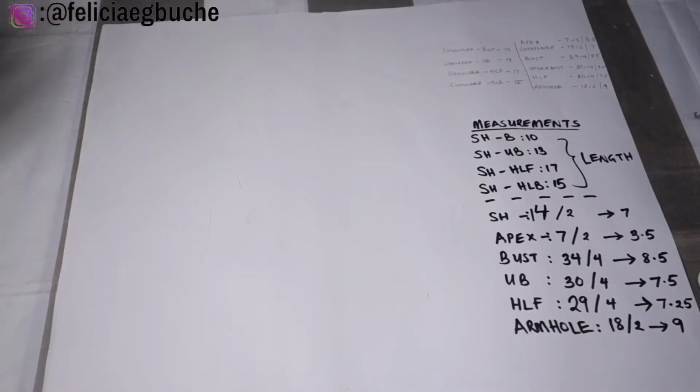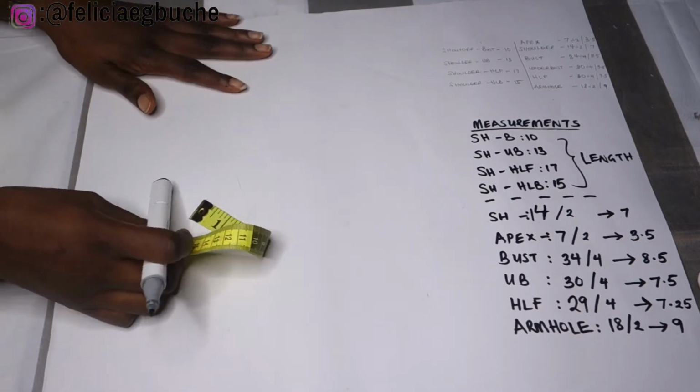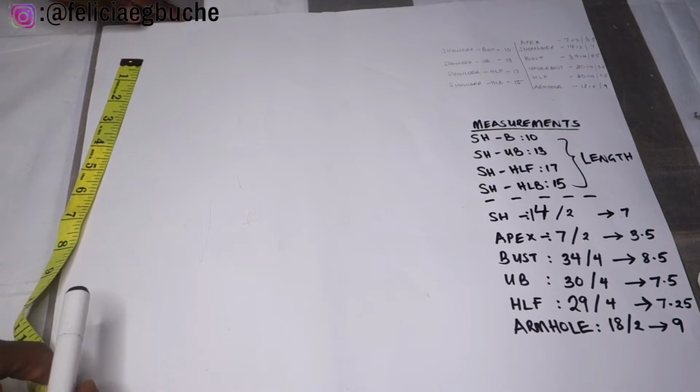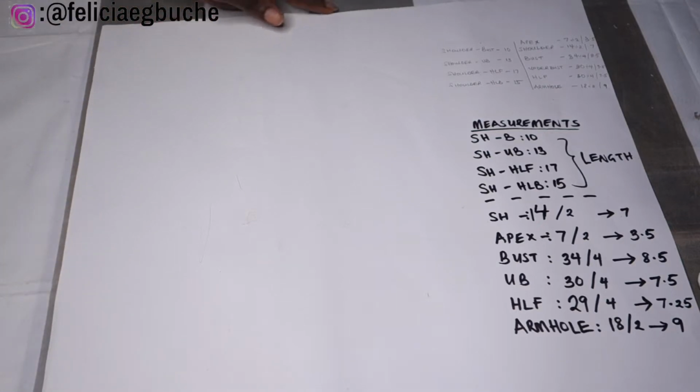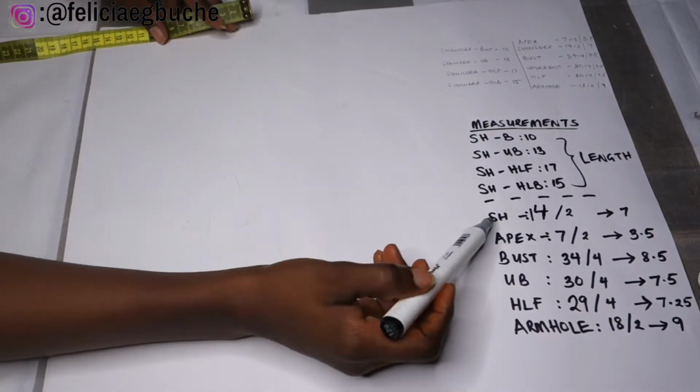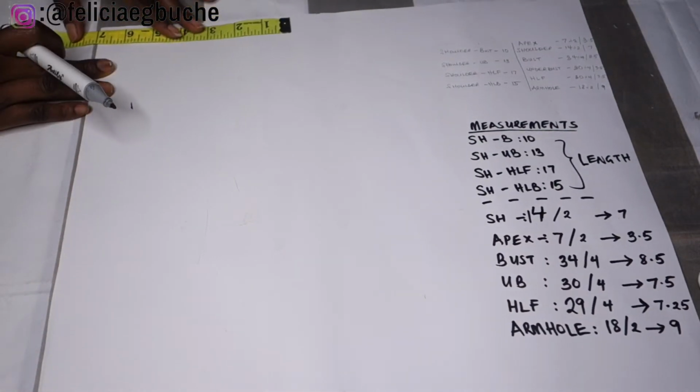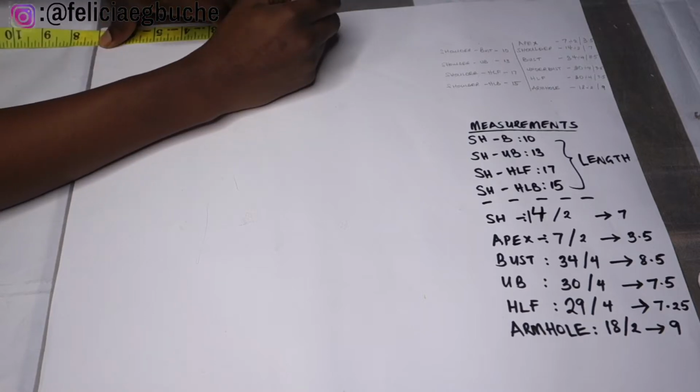So now for the pattern making, the very first thing we're going to be doing is to mark all the length measurements. Okay, so from the top bit of the paper, I'm going to just use that as my guideline for my shoulder, and I'm going to be marking my shoulder measurements on that beginning. That's the starting point of my paper.